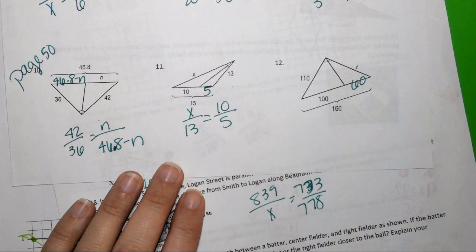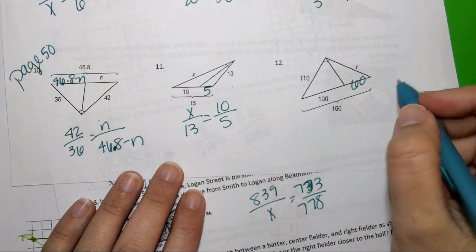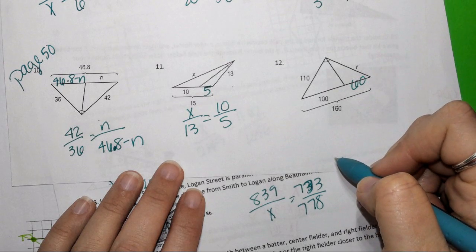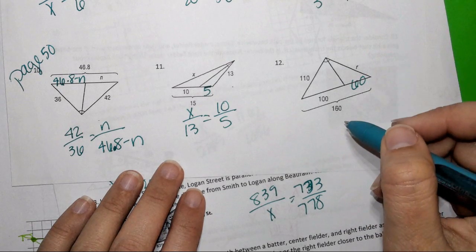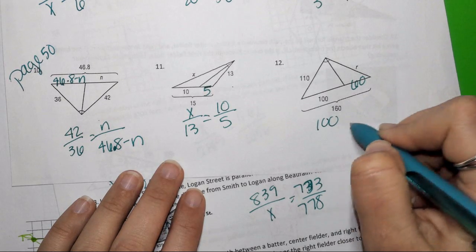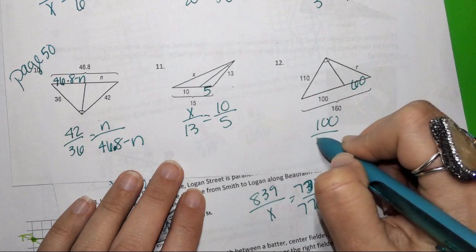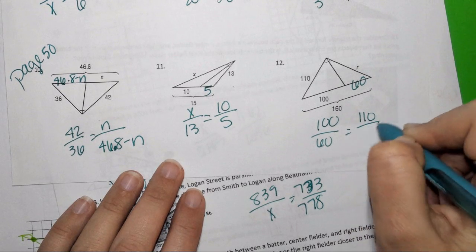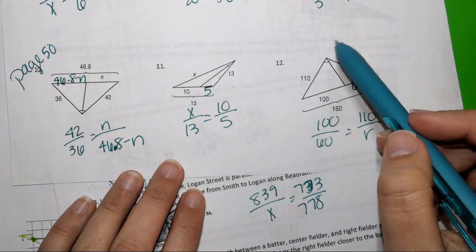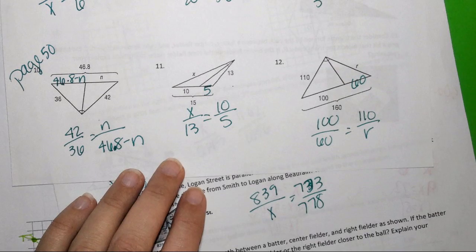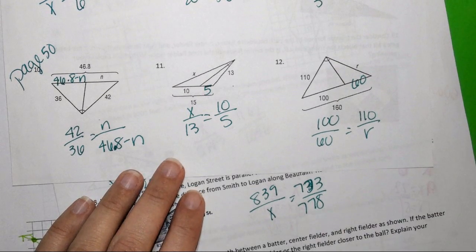I can. Alright, Grace. 100 divided by 60... Oh, it was 110 divided by... Okay, I got that right. Yep. There's another way that you can do it too. So just remember, your proportion needs to multiply the same when you multiply it out.